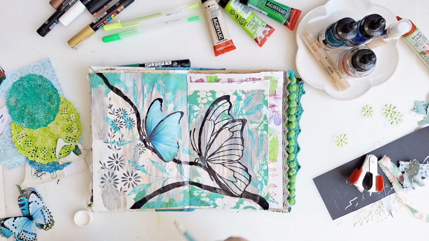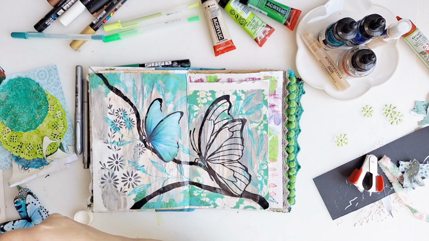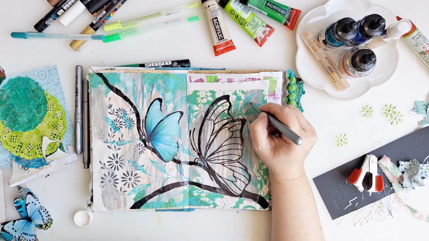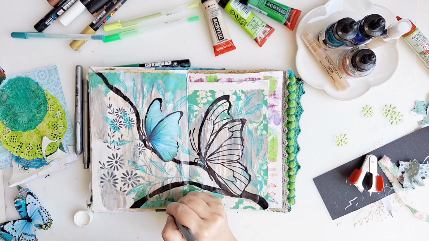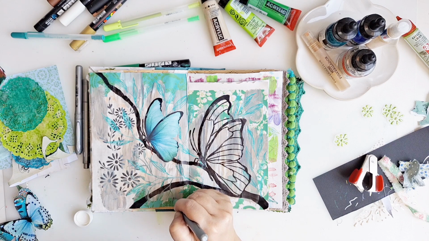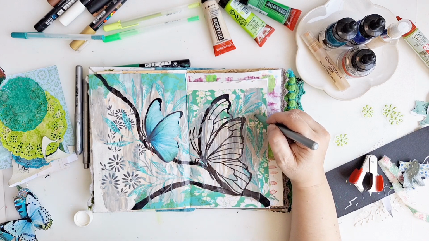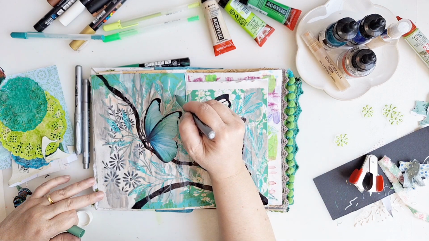and now I'm gonna also add another layer of leaves using a metallic marker. These are smaller leaves than the first ones, and I'm gonna spread them all over the first layer of leaves to get my pages more filled.